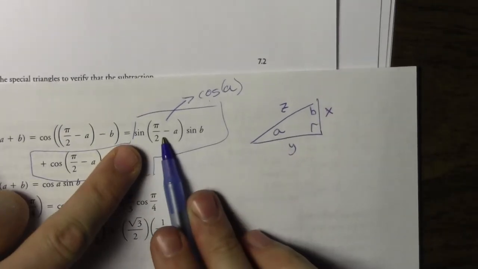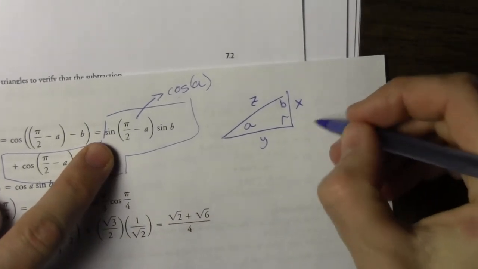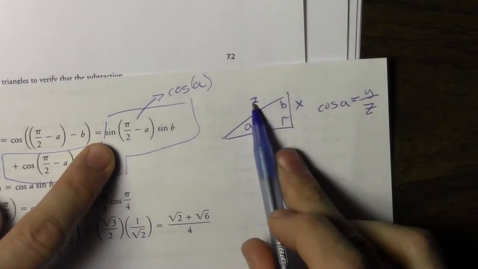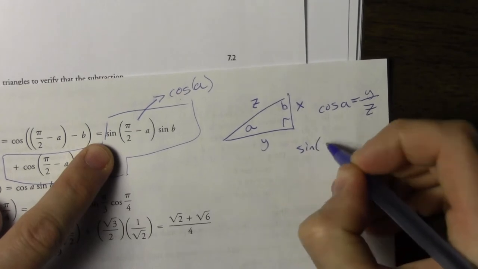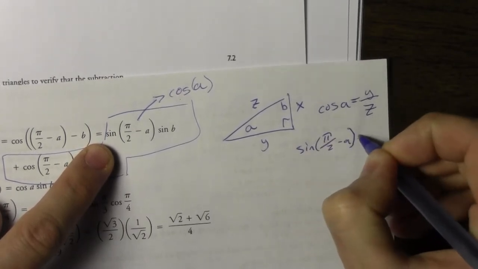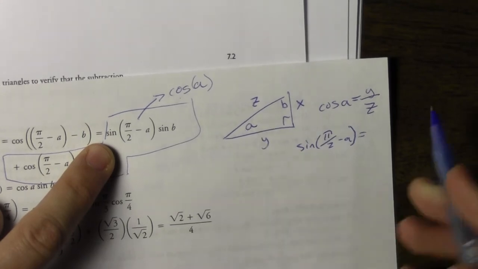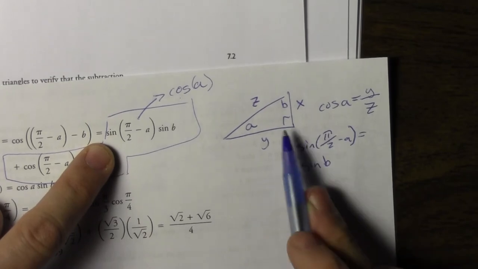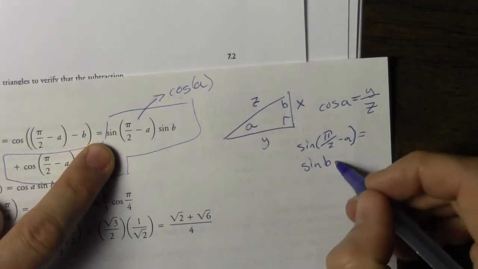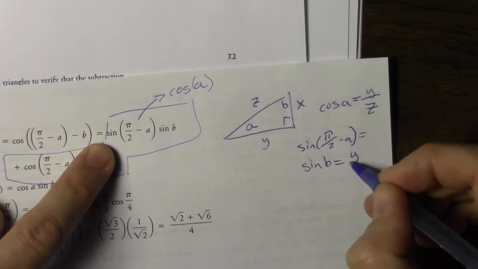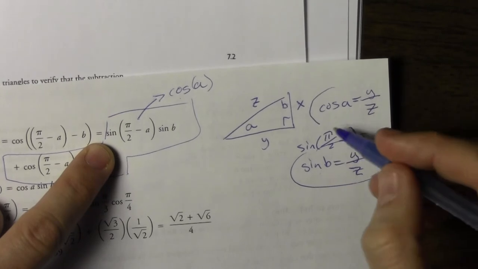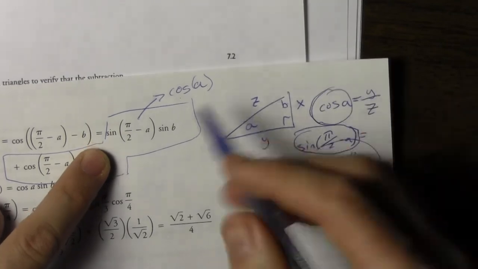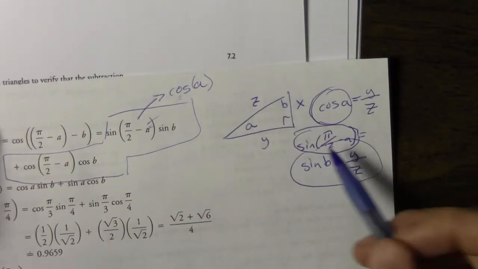Okay, so we're going to prove that this is equal to this. So let's do cos A first. Cos A is equal to y over z, adjacent over hypotenuse. Sine pi over 2 minus A, 90 minus A is B, so that's equal to sine B, right? Everybody understand why that's equal to that? Because this is 90, 90 minus that, you'll be left with B. Sine B is equal to opposite y over z. So sine 90 minus A is equal to cos A. Okay?